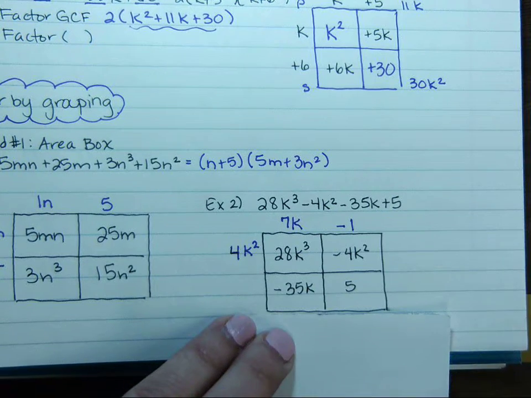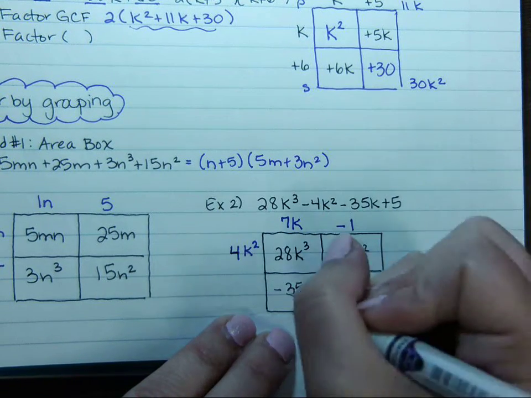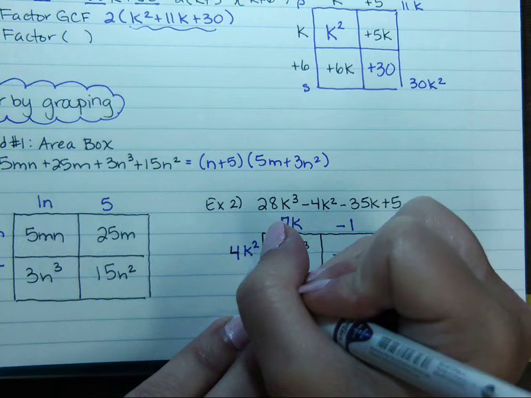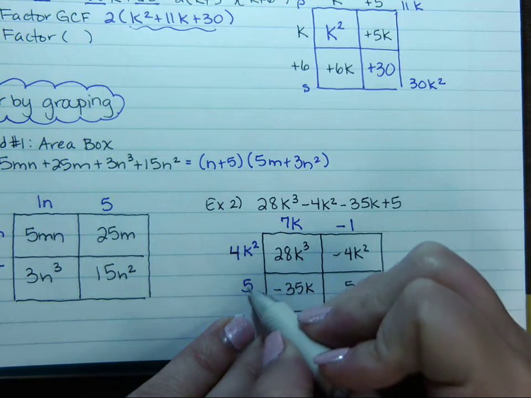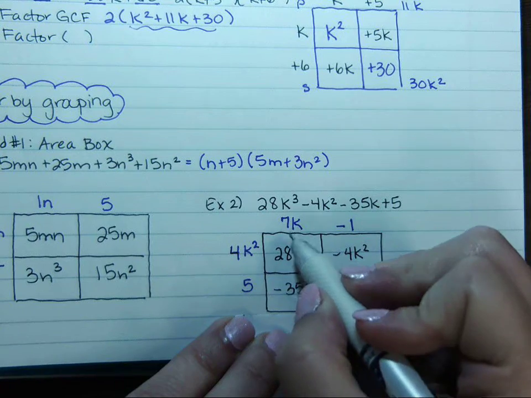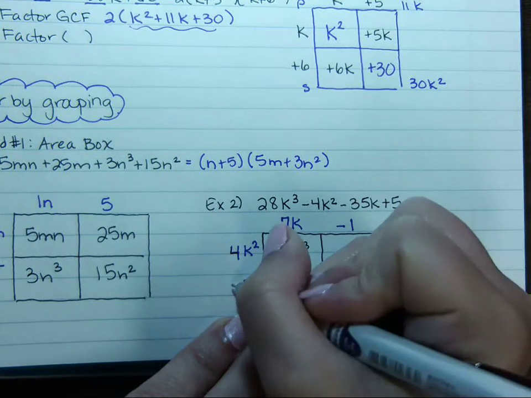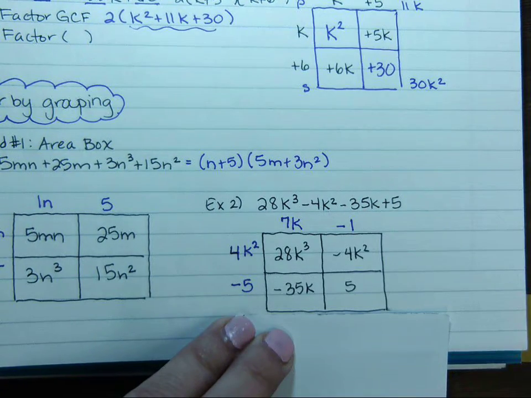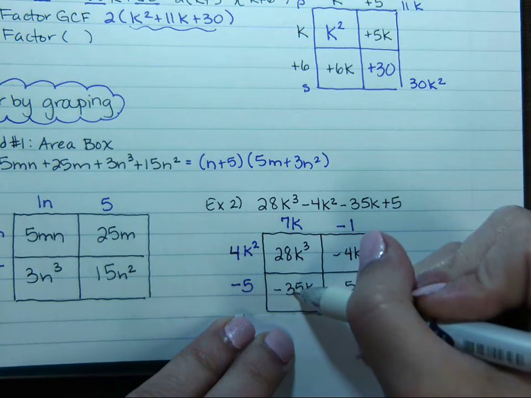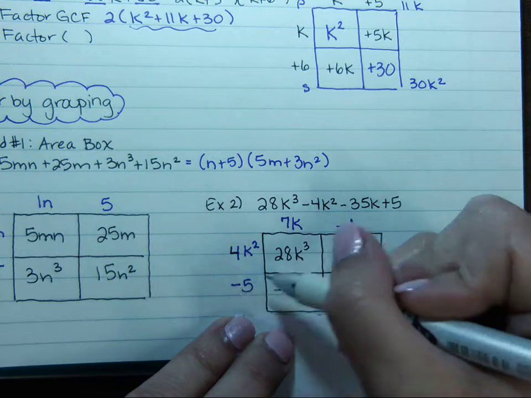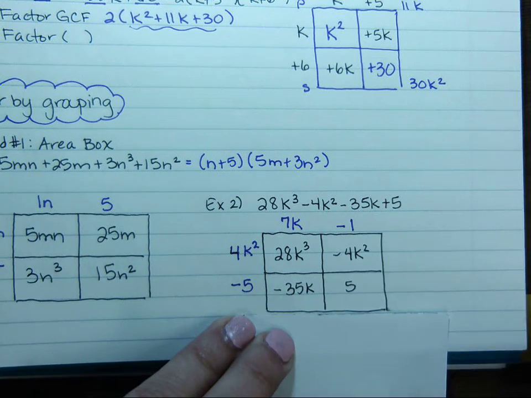Then I'm going to come down to the bottom here. Between 5 and 35, there's only a 5 in common. But if I just leave it as the positive 5 and I double check my work, 5 times 7 is not negative 35. So I need to put a negative attached to the 5. That way, 7 times negative 5 is negative 35 with the k. Negative 5 times negative 1 is a positive 5.